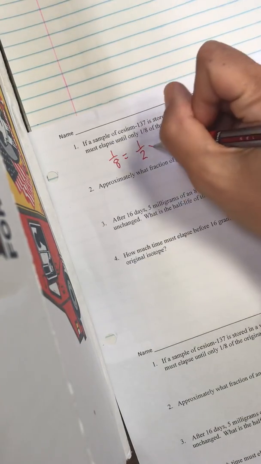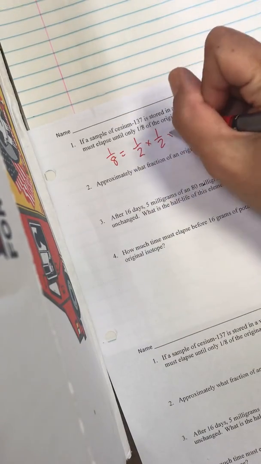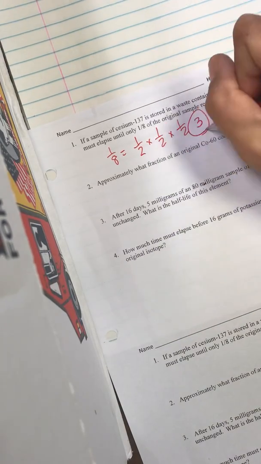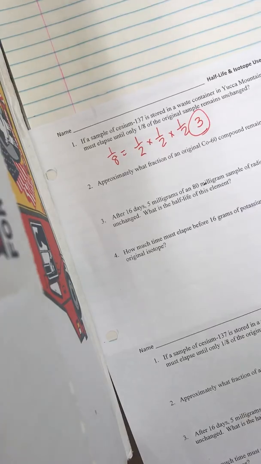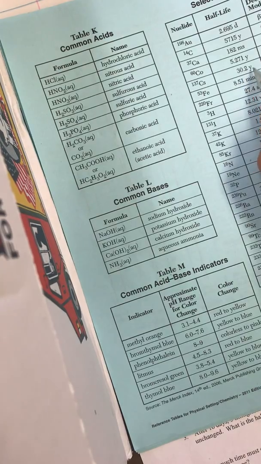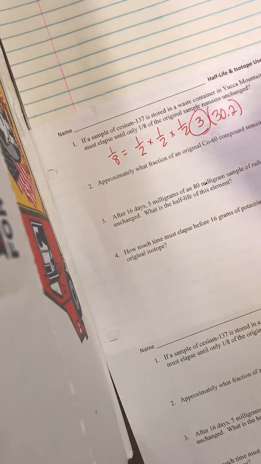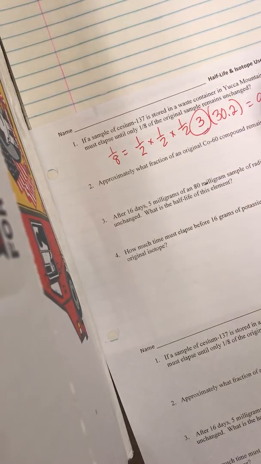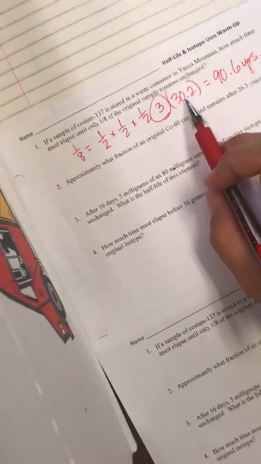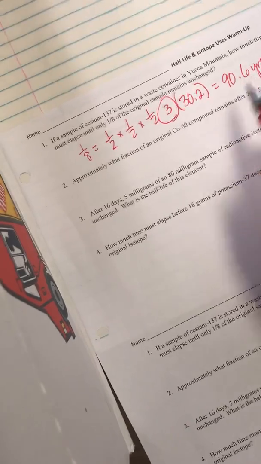So each half-life, you end up with 1/2 of it. So 2 times 2 is 4, so I haven't done enough half-lives yet. All right, 2 times 2 is 4, times 2 is 8. So that tells me 3 half-lives have gone by. Now I can look up what cesium-137's half-life is. Here it is, 30.2 years. So I want 3 times 30.2. So that would be 90.6 years. So I figured out how many half-lives, 3 half-lives. I figured out how long a half-life is, and I multiplied. That'll tell me how much time has gone by.